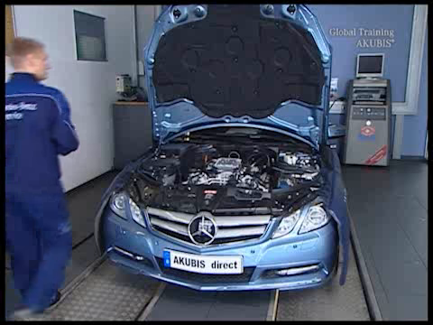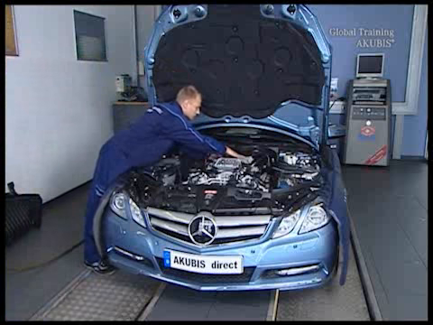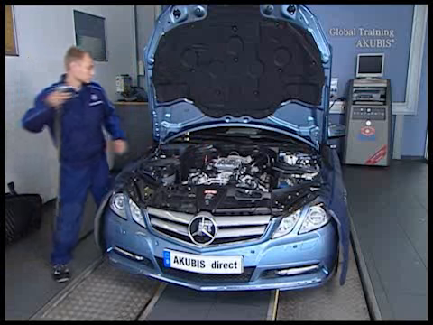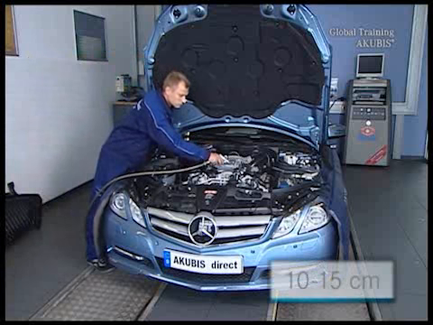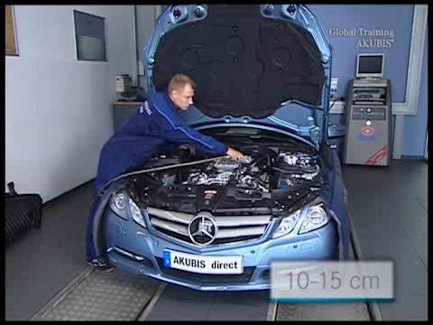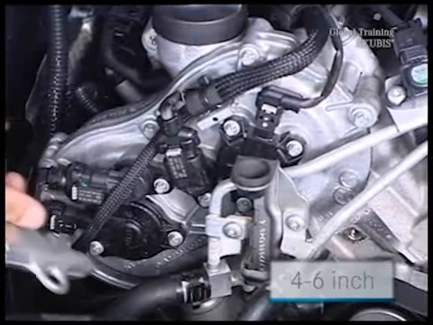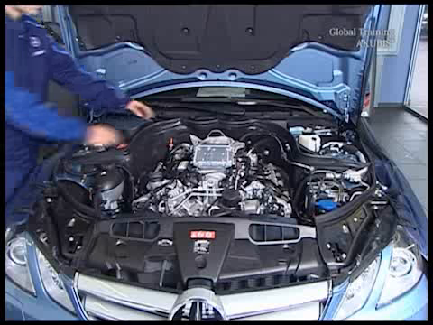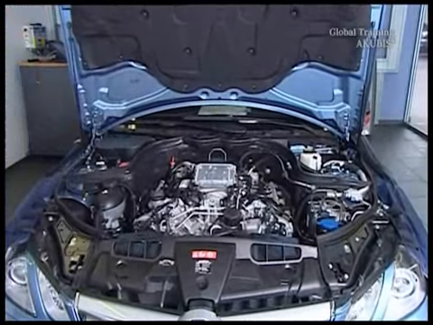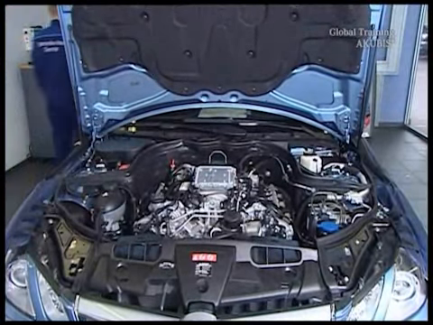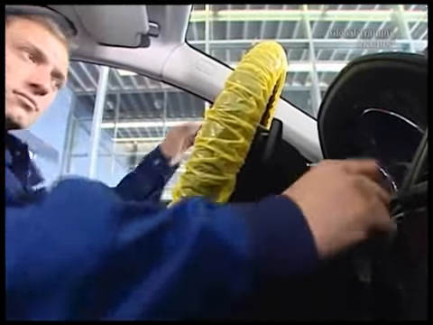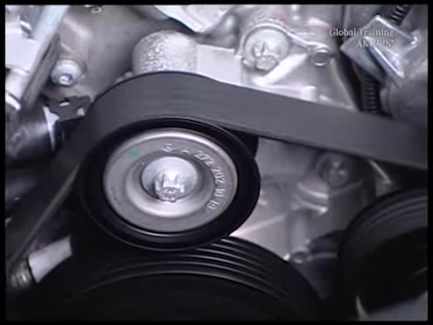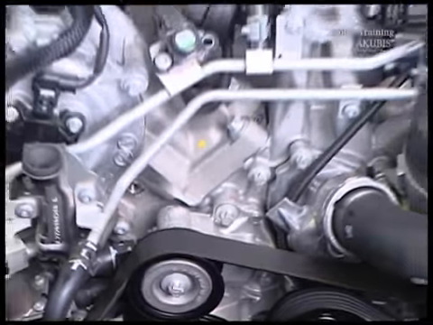In the workshop, place a clean cloth over the intake manifold. Then dry the engine using compressed air, maintaining a distance of roughly 10 to 15 centimeters from the engine and the mounting parts. Now remove the cloth from the air intake manifold and let the engine run for a total of about 5 minutes. This is necessary to allow any water still present to evaporate.